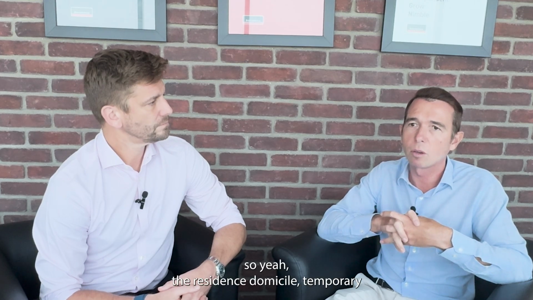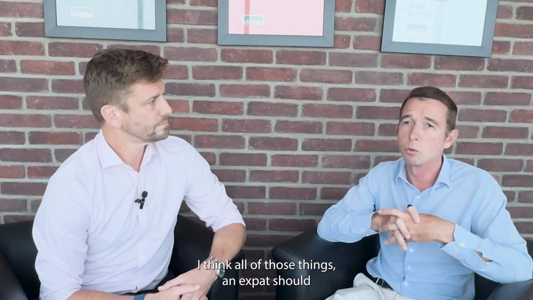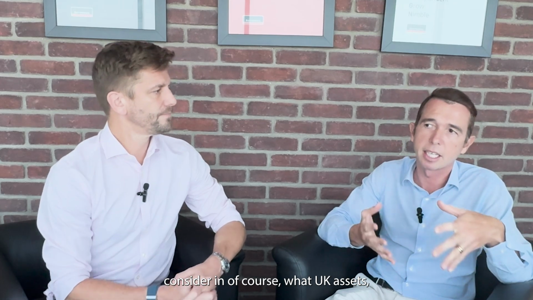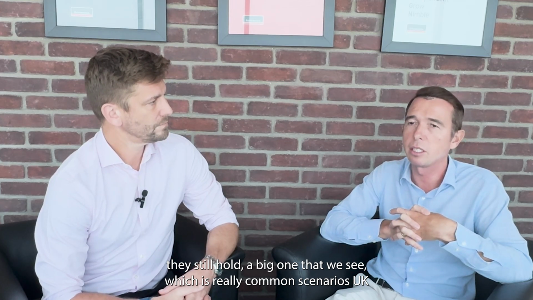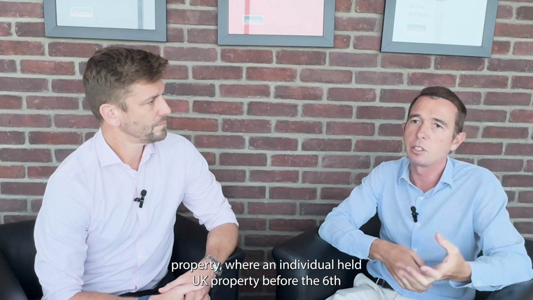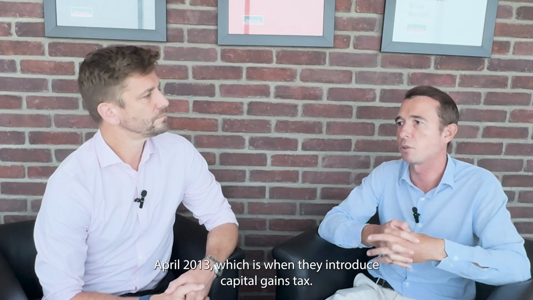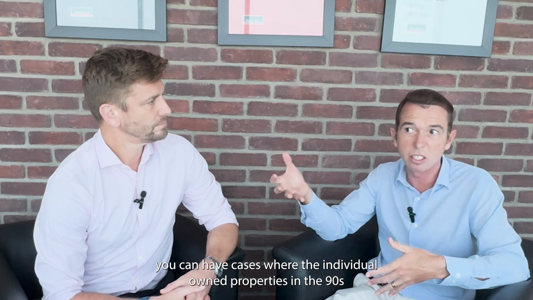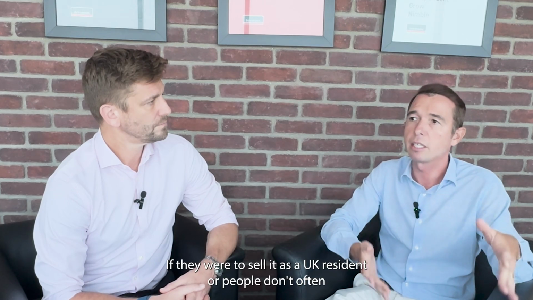So yeah, the residence, domicile, temporary non-resident rules, source of income, capital gains, I think all of those things an expat should consider. And of course, what UK assets they still hold. A big one that we see, which is a really common scenario, is UK property, where an individual held UK property before the 6th of April 2013, which is when they introduced capital gains tax. You can have cases where the individual owned property, say in the 90s or the 80s, sitting on a really, really large capital gain if they were to sell it as a UK resident.